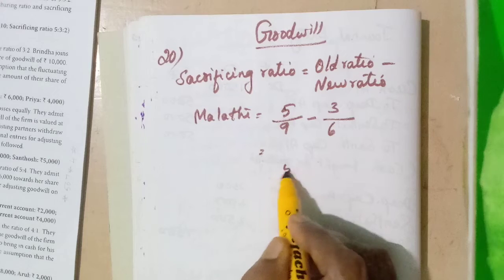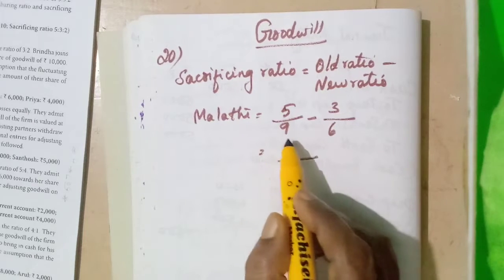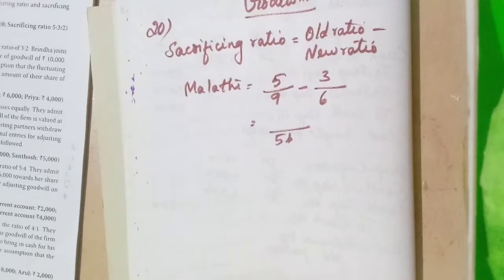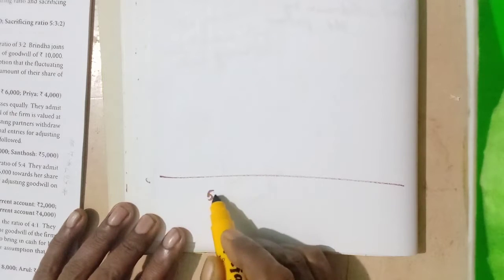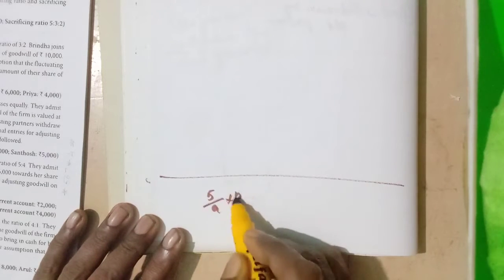So the LCM is 54, isn't it? Working part: 5/9 into LCM, 54.